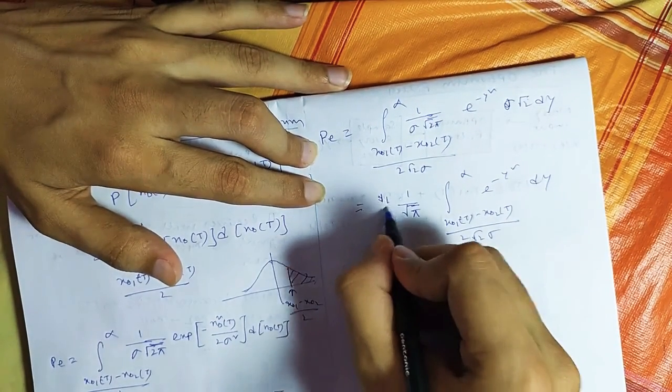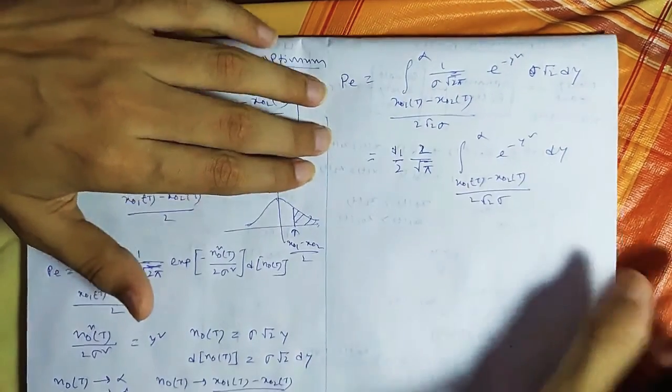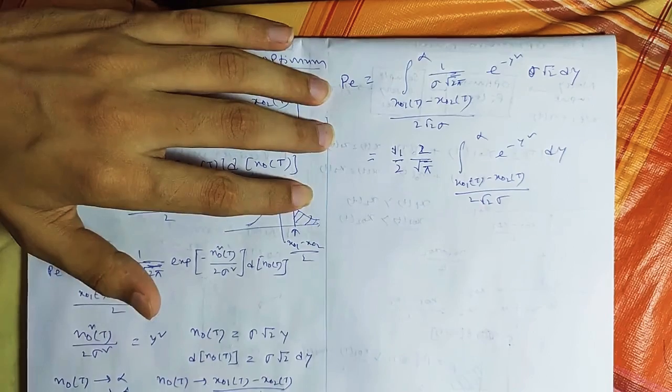We'll take 1 by 2 and multiply it by 2. So that is a standard form of expression.